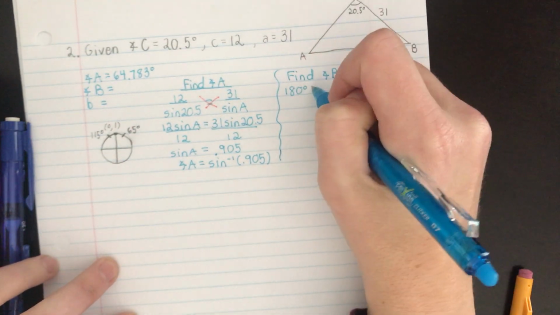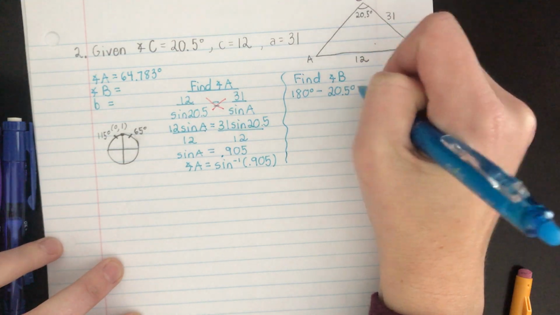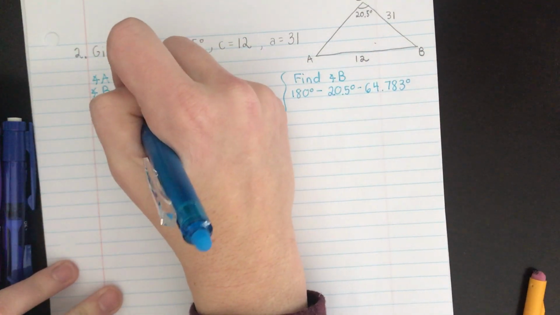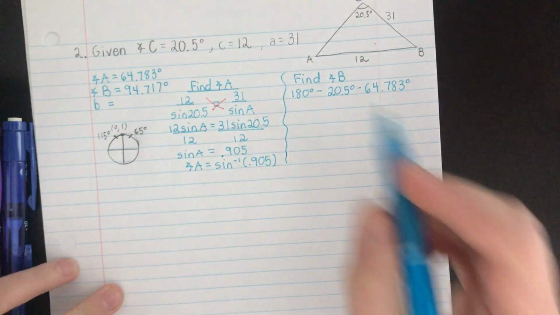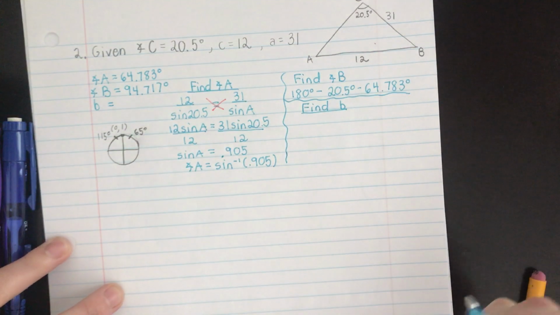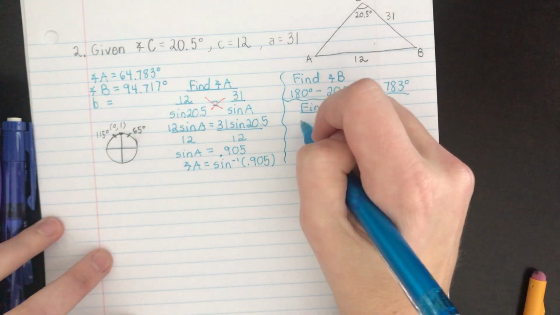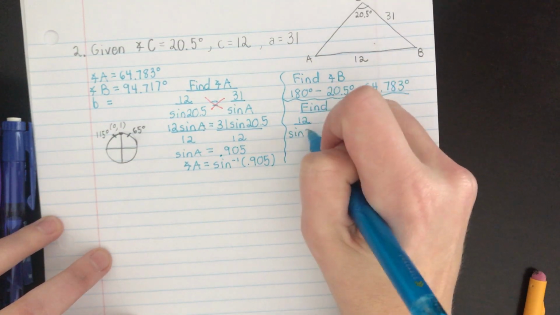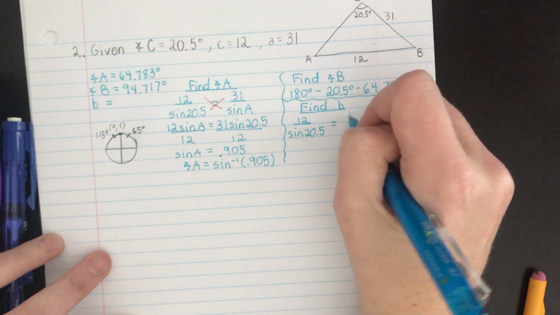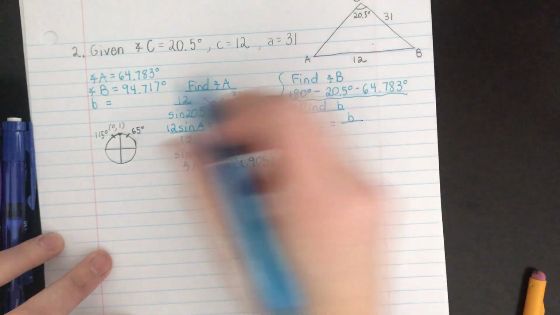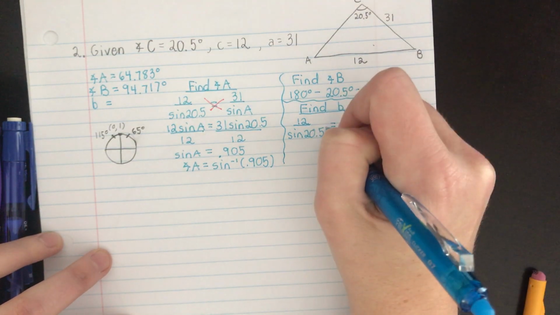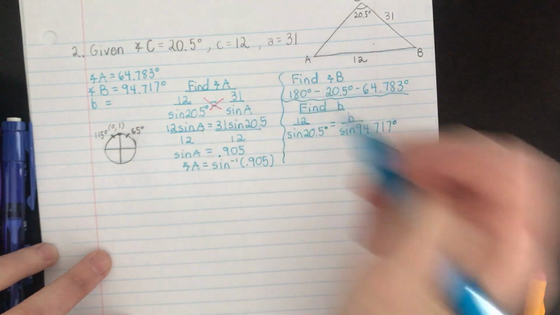So we have 180 degrees total for a triangle minus 20.5 degrees minus the 64.783 degrees. And when you plug that in the calculator, that brings us to 94.717 degrees. So now I've found angle B. Now, last but not least, find side B. We have 12 over sine of 20.5 is equal to side B, which we don't know, over angle B, which is sine of 94.717 degrees. Don't want to forget my degrees there.